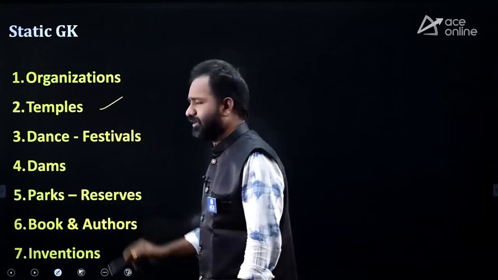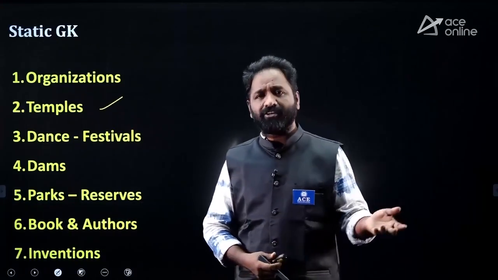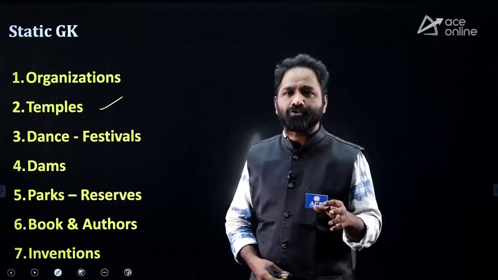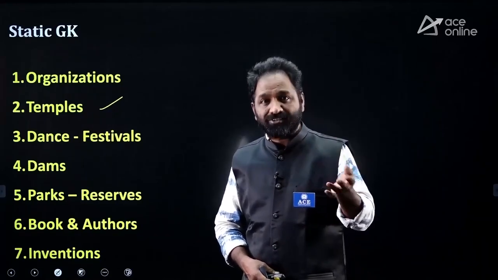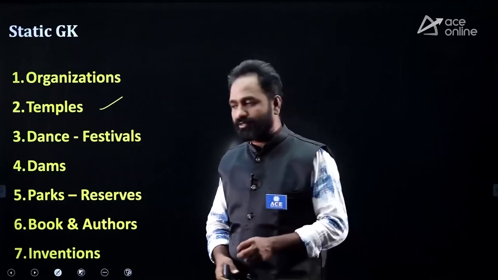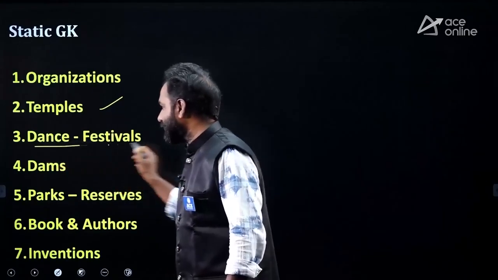And the temples also. You have to focus on temples from a history perspective, culture perspective, and general knowledge perspective also. You have to remember the temples also. So which dynasty built the temple, which king built it, in which city it is located, in which state it is located, like that, right? And dance and festivals.